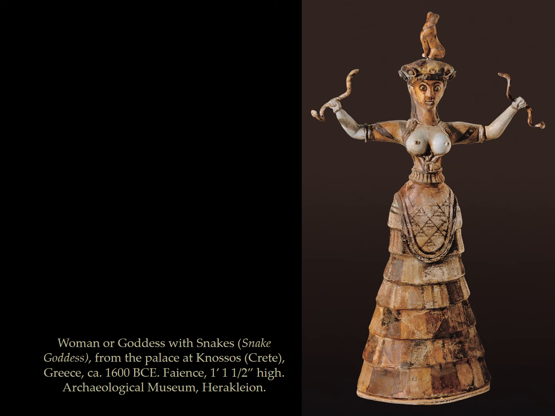The Minoans are going to worship many different deities. They are not a monotheistic civilization, and they will pass this on to the ancient Greeks. Here, the snake goddess, one of a type that we find many of in the Cretan civilization, the ancient Minoan civilization. We have a woman or a goddess with snakes that is found in the Palace of Knossos in one of these shrines for worship.